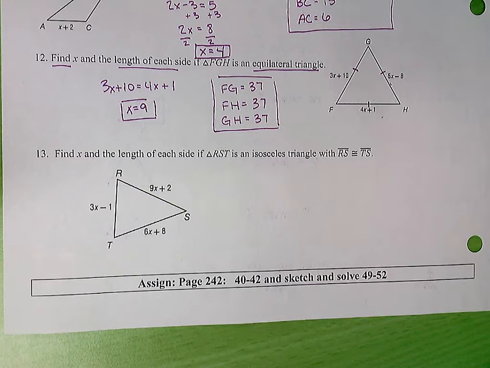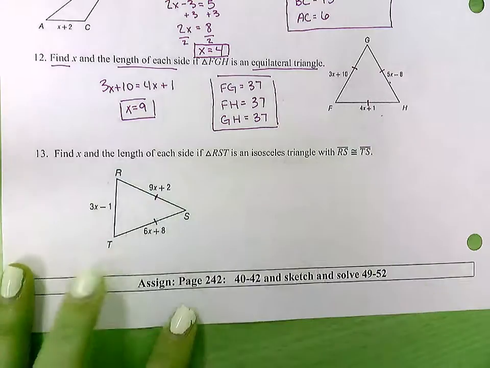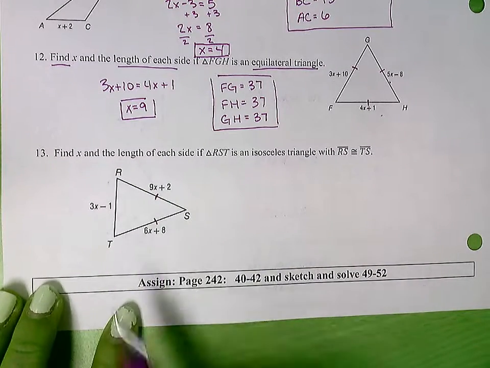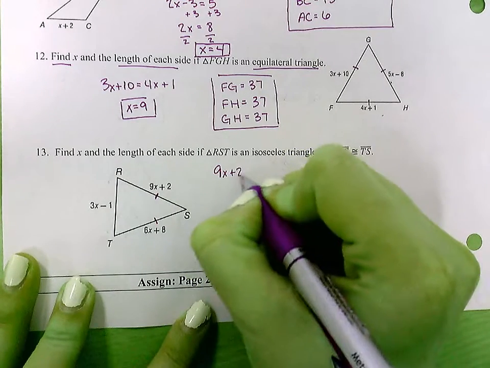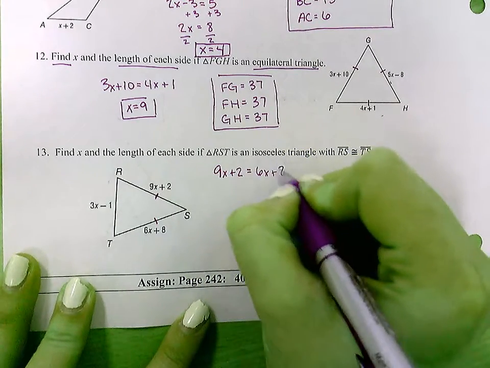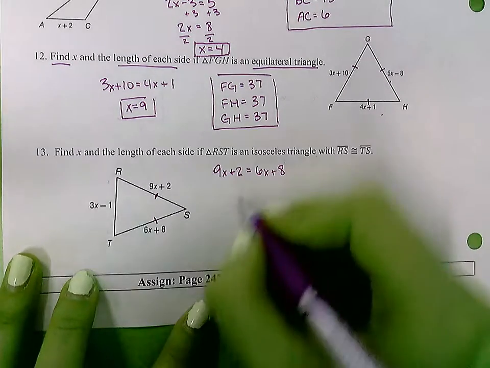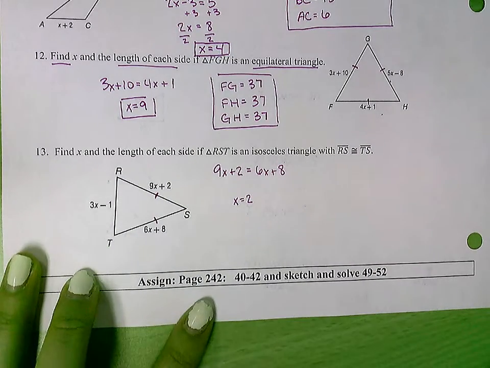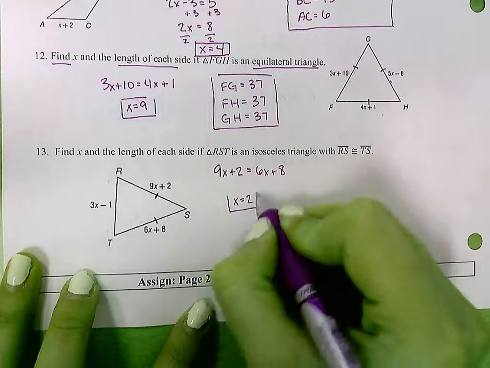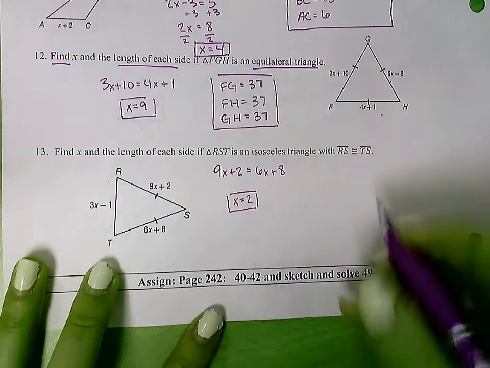All right, so for 13, you're given RS is equal to TS. So these two segments are congruent to each other. That means I can set 9x plus 2 equal to 6x plus 8. When I solve for x, I should get x is equal to 2. Okay, so x should equal 2.